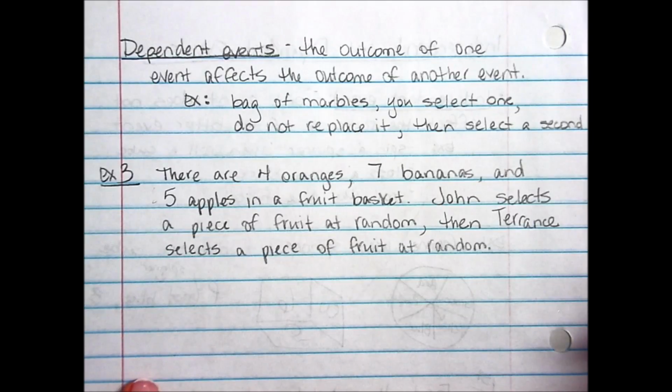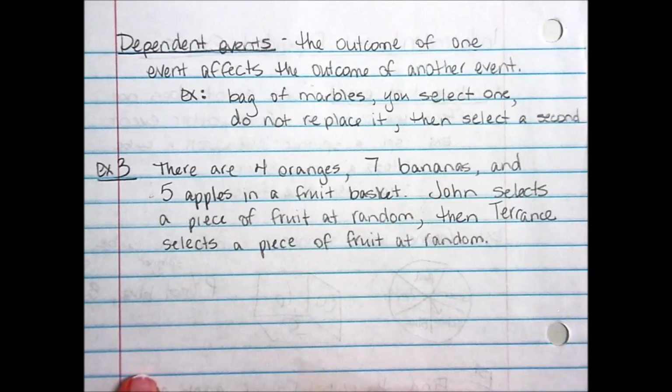Okay, so let's find the probability that 2 apples are chosen.